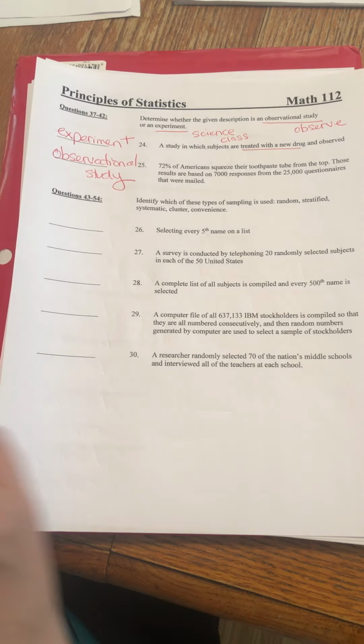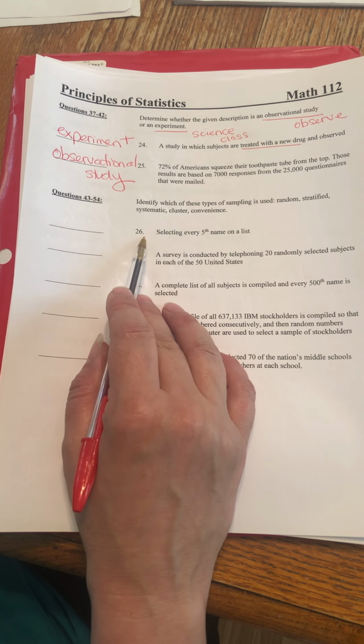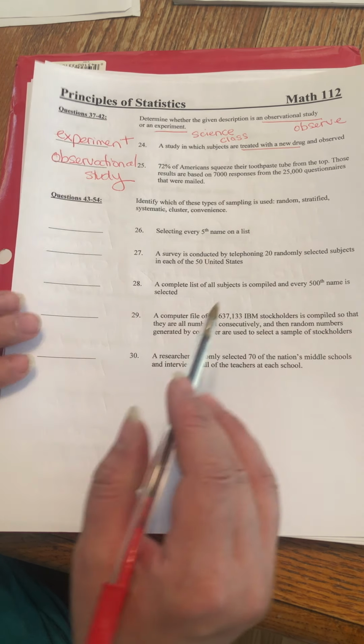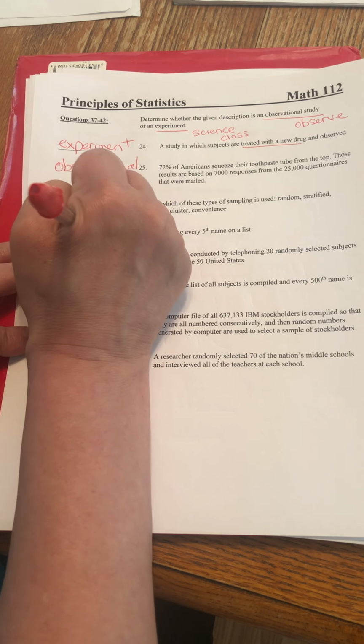Here we go. I'm on number 26. Selecting every 5th name on a list, every kth term. This one would be systematic.